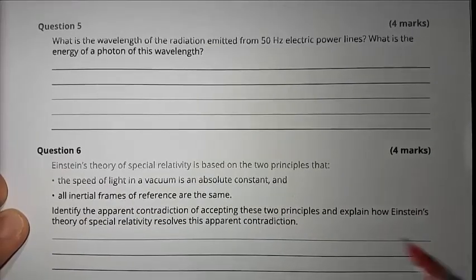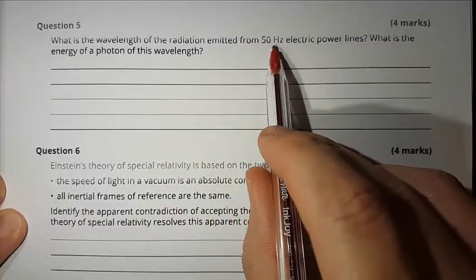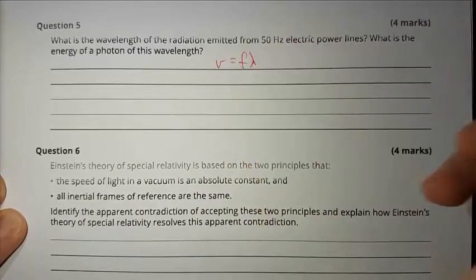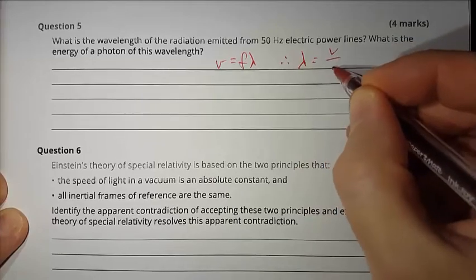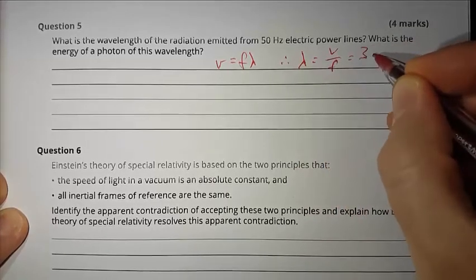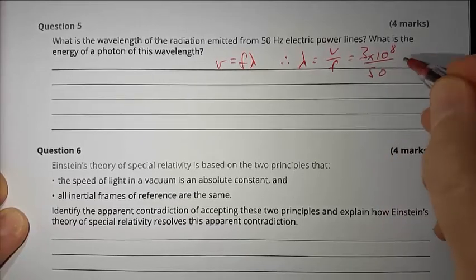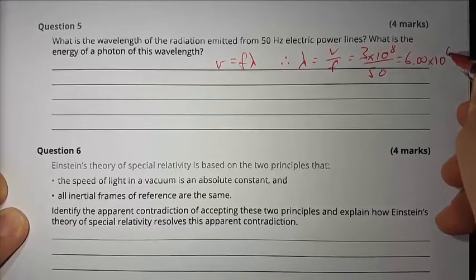Okay, these are pretty straightforward calculations. So what is the wavelength of the radiation emitted? You got this frequency there, so start with this guy. It's asking what the wavelength is. So your wavelength is going to be equal to v on f. It's going to be equal to 3 times 10 to the 8 over 50. And what you should end up with is 6.00 times 10 to the power of 6 meters.